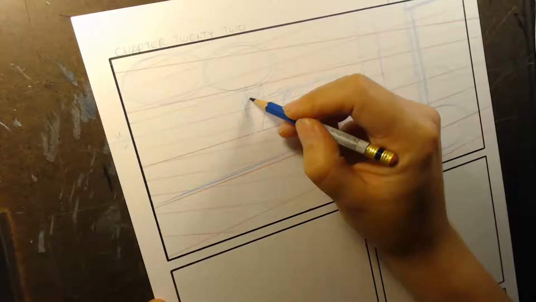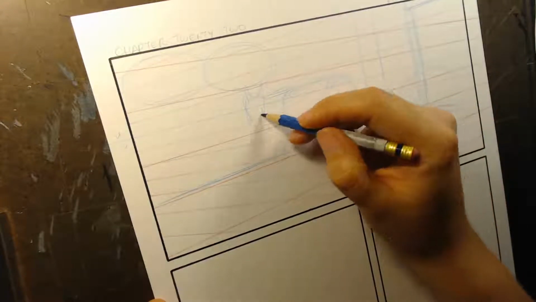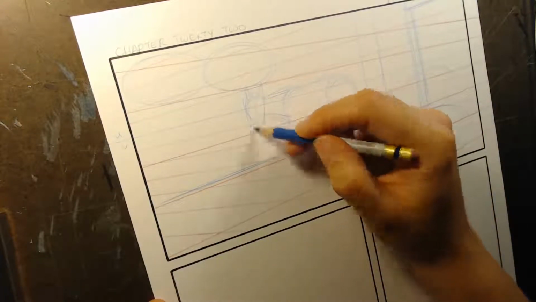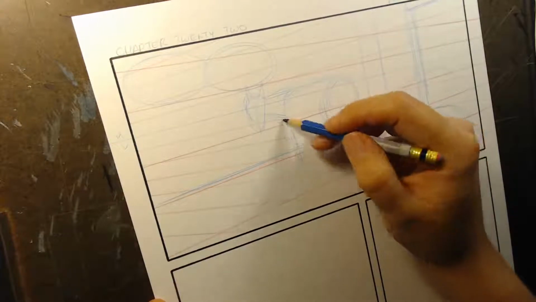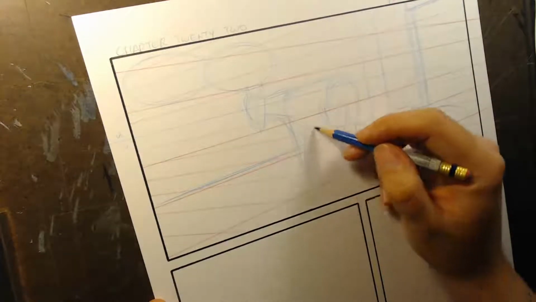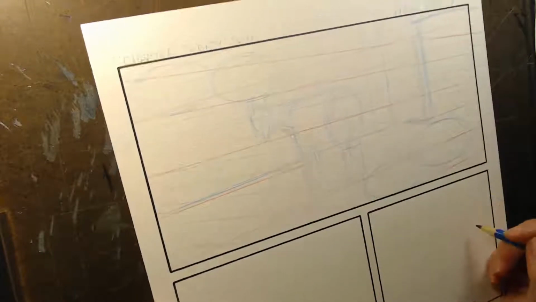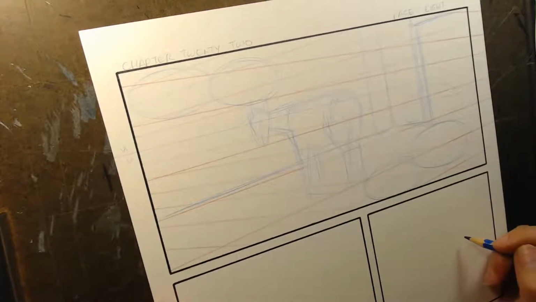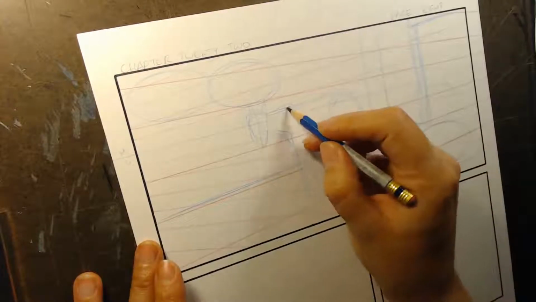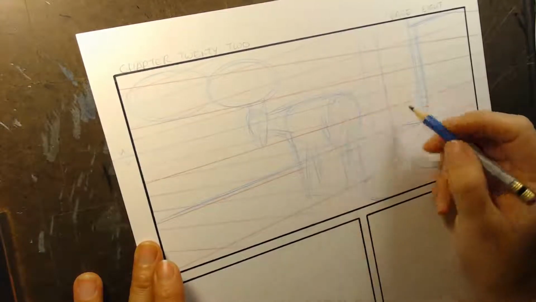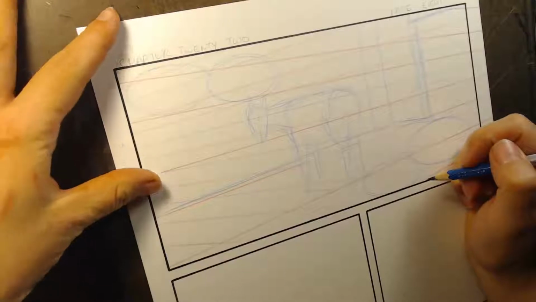All right, vaguely horse-shaped blob. It's kind of sad, but it's just a placeholder. I'll look up an actual image of a horse later when I'm past this kind of roughing in stage.